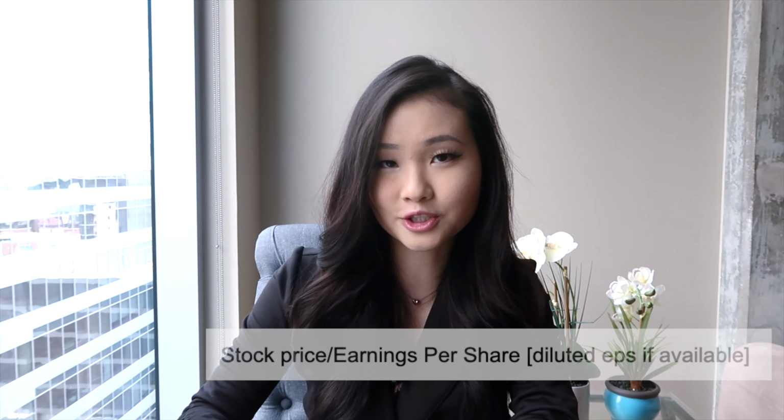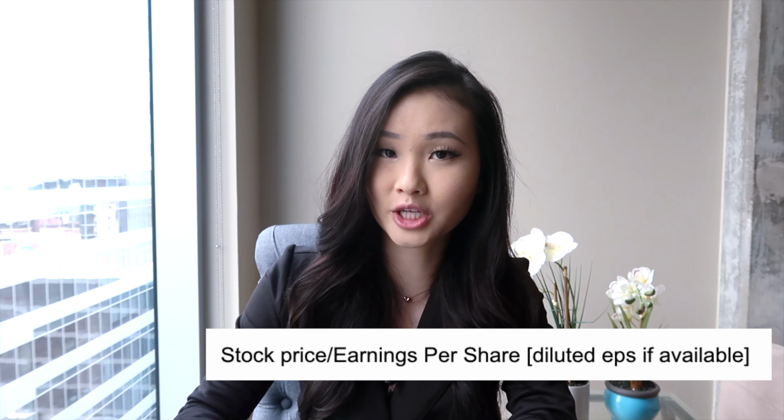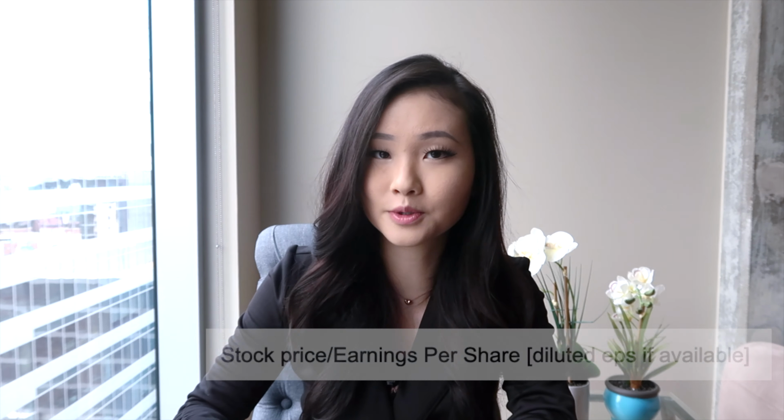The price to earnings ratio is stock price divided by earnings per share, or diluted EPS if available. And what you're looking for here is to see if you can identify a constant downward trend on this number. For instance, let's say a company is trading at $50 with EPS of 2.5. So 50 divided by 2.5 gives me a price to earnings ratio of 20.